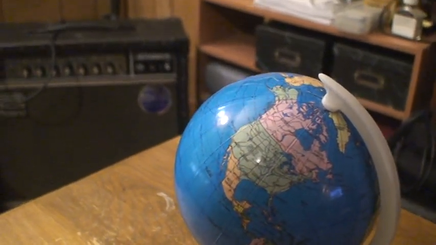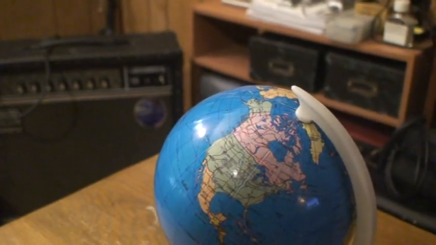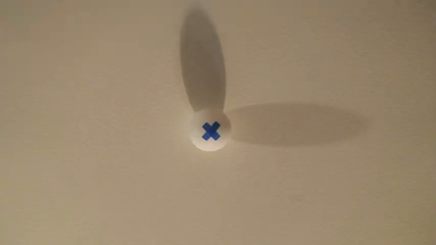Now, the second thing I want to address is the appearance of the moon in a flat Earth model. I've made a little model of the moon right here, and I've put a little X on it and suspended it on the ceiling so that we can see how it's oriented.